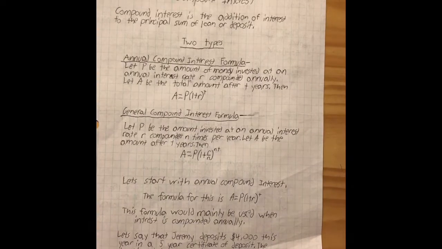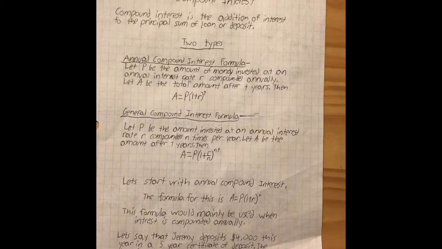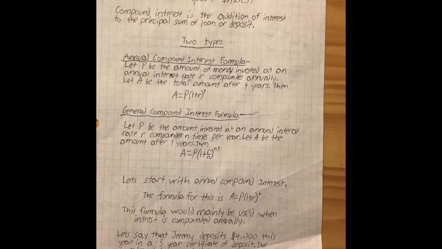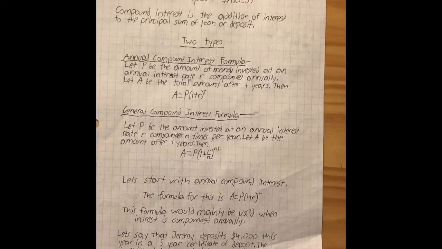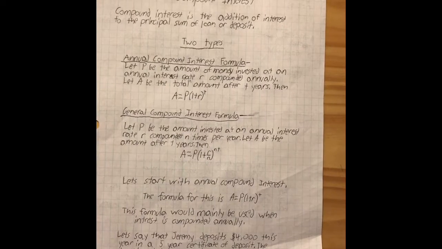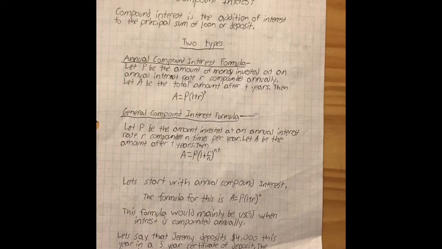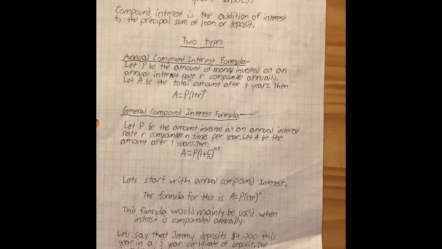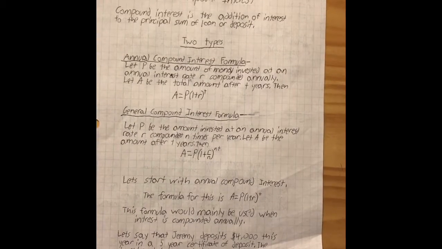Let's start with annual compound interest. The formula for this is A equals P times 1 plus R to the T power. This formula would mainly be used when interest is compounded annually. Let's say that Jeremy deposits $4,000 this year in a 5-year certificate of deposit. The investment is guaranteed to earn interest at a yearly rate of 5%. If no money is added or withdrawn, how much money will Jeremy have after 5 years?